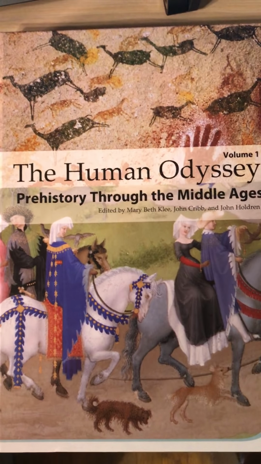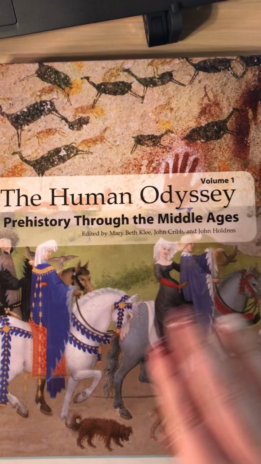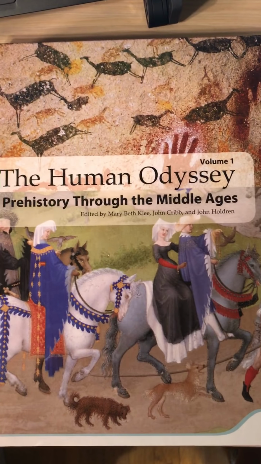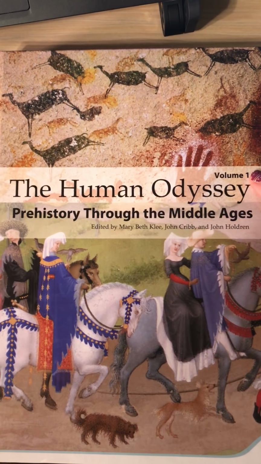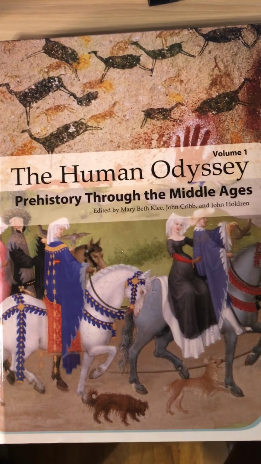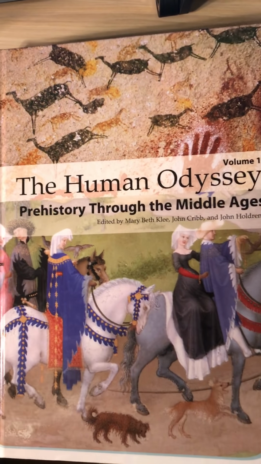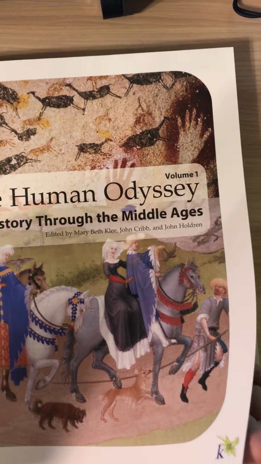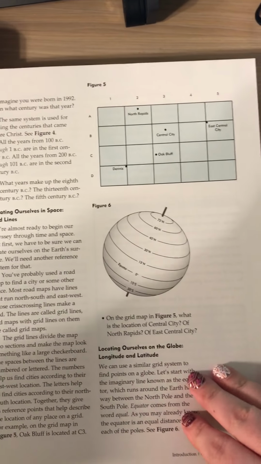Now, when it tells you to read in the textbook, it means this book. This is a hardcover book. You should not write in this because you will have to return it. But it's called The Human Odyssey, and this is Volume 1 because when you reach into the 9th grade, you'll go on to Volume 2. But in the student guide, it tells you to read in the textbook from certain pages. So all you have to do is go to the pages it assigns. So for this first section, for example, it tells me to go to page 17.